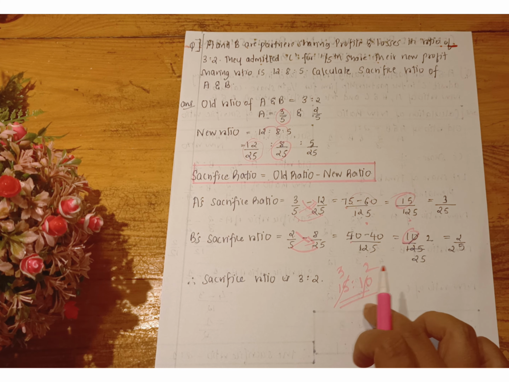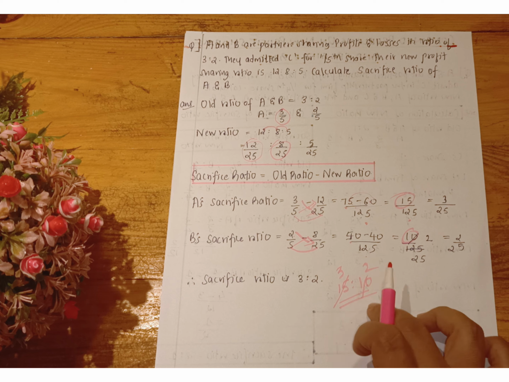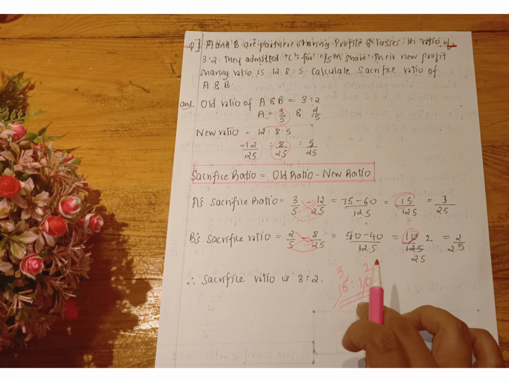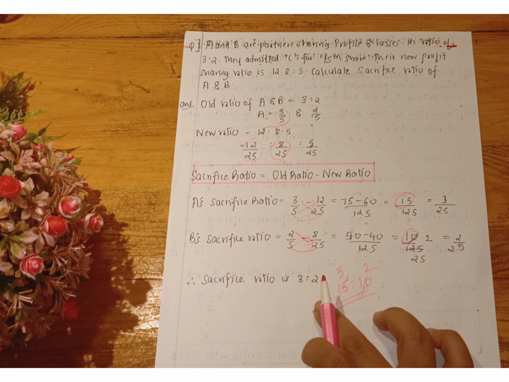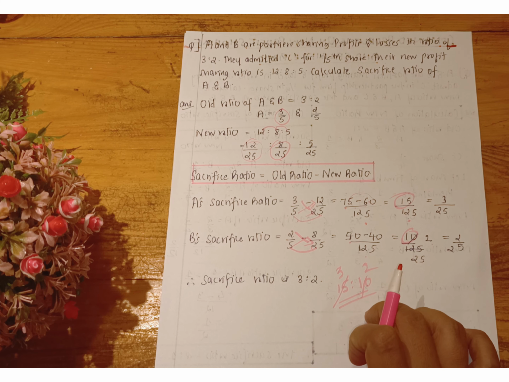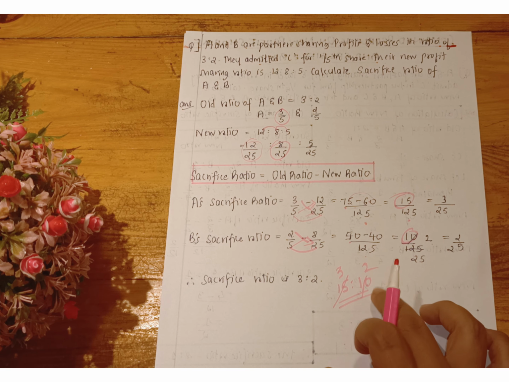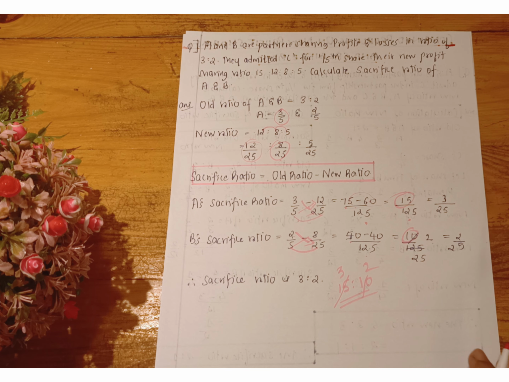You have to see whether these two numbers come in one table or not. If you see, 5 3s are 15 and 5 2s are 10. So these two numbers get cancelled by coming down to one number. That's how I got 3:2. It cannot come in 3's table because 3 5s are 15, but 10 does not come in 3's table. So these are the two sums that I solved on sacrificing ratio.